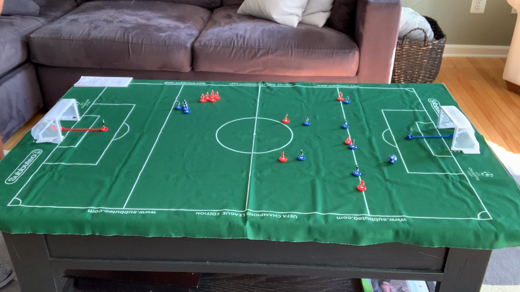And now we'll take some questions here. This is kind of fun. From Abby, talking about connecting the final pass, where the runs and the pass meet. So it's recognizing and making eye contact as that happens.